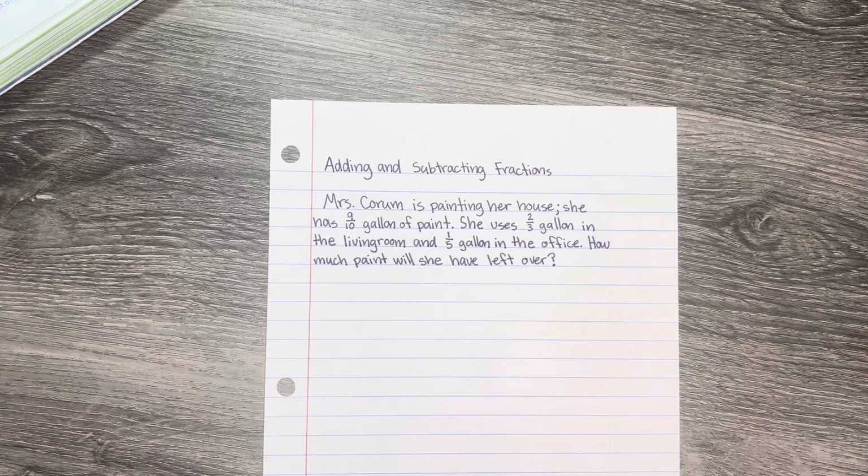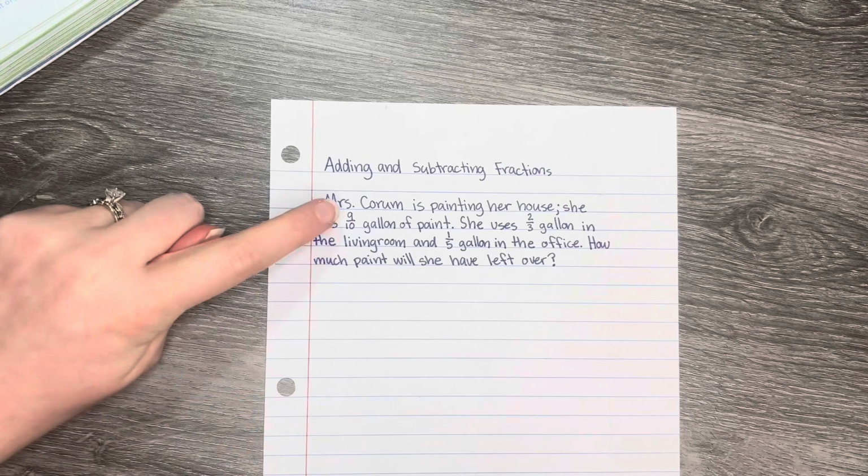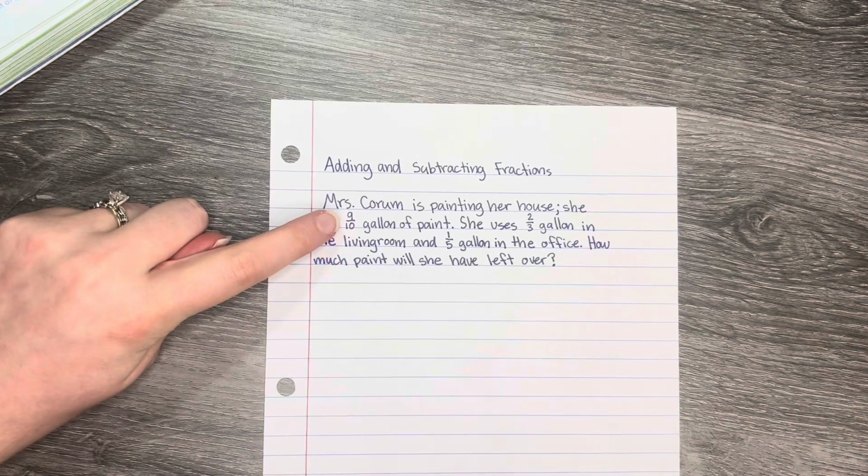Whenever you're faced with a word problem like this, I want you to visualize it in your head. Imagine there's a gallon of paint, and some of it's already been used. We don't have a whole gallon of paint, but it's really close to a whole gallon. It's very full. 9/10 of that paint is still in the can.